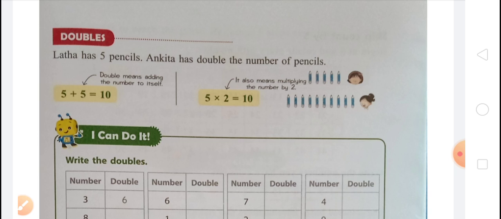That means double means adding the number to itself. That means if you want to find the double of any number, you add that same number to it. Okay, then 5 plus 5 equal will be 10. From the other method, you can multiply by 2, and you will multiply 5 by 2, that will be 10, and 10 is also double of 5. So it also means multiplying the number by 2.